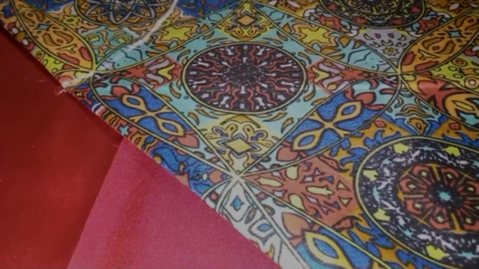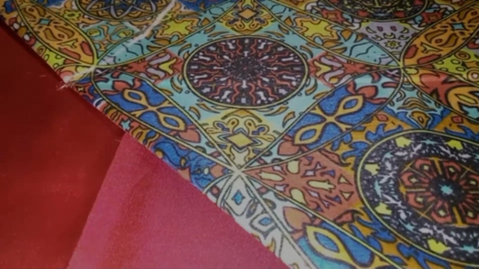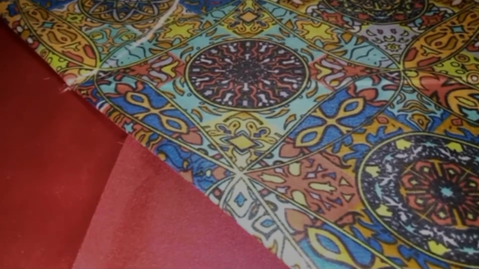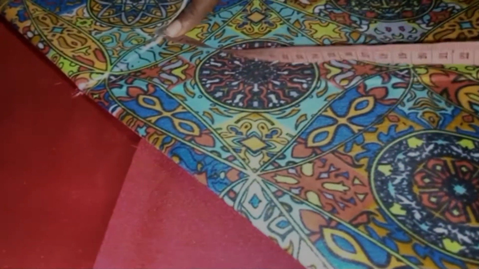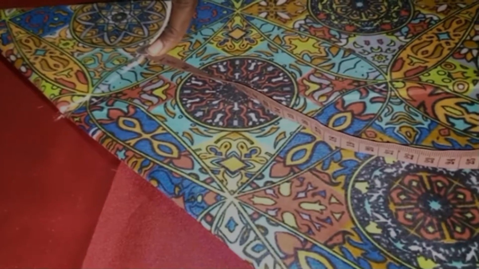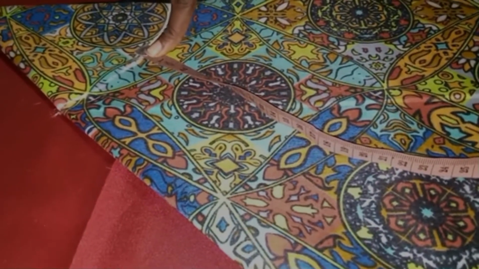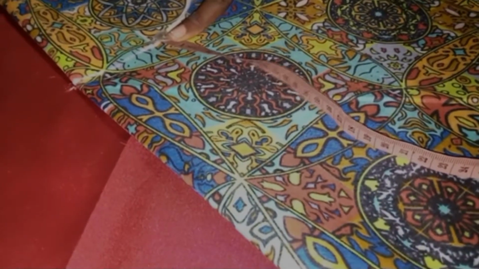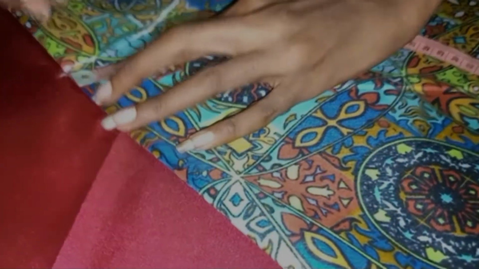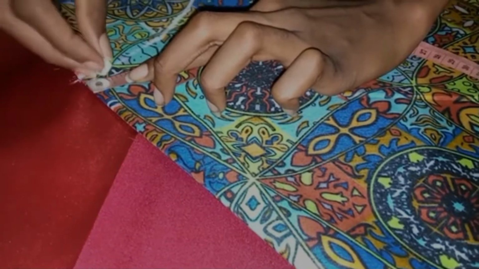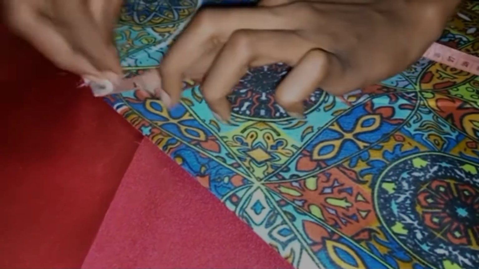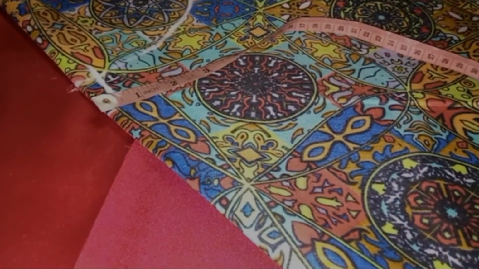Now let's go to the next stage. Remember that with this flare skirt, it's going to be having 2 side pockets. Now if it's not going to have a side pocket, you can just start measuring the length all the way down. But since it's going to have a side pocket, what you need to do is this. You will first take out half inch from here. First take out half inch from here all the way down.